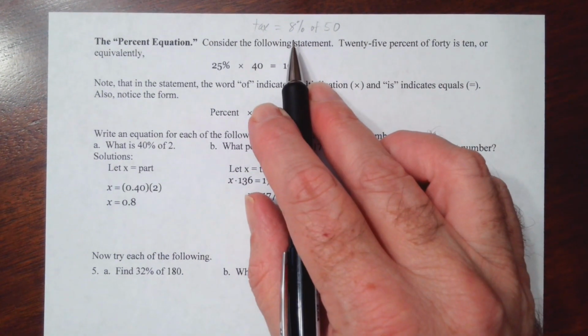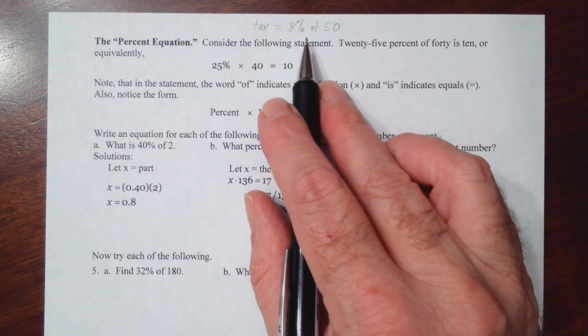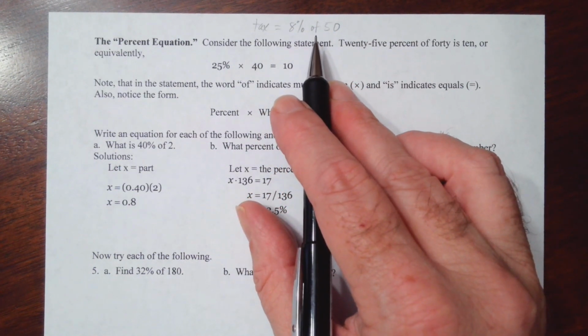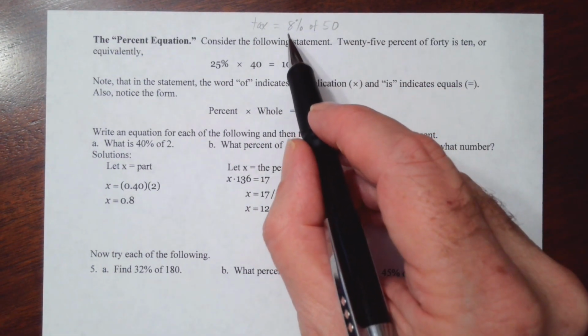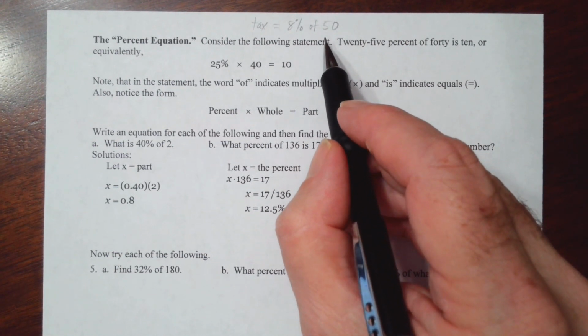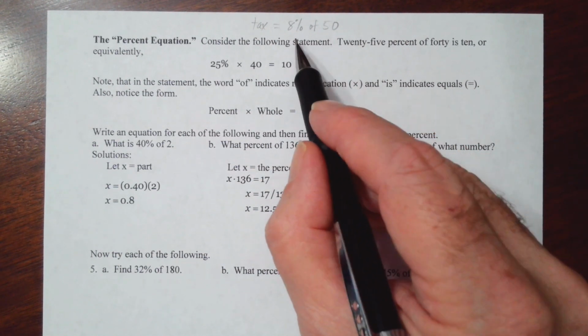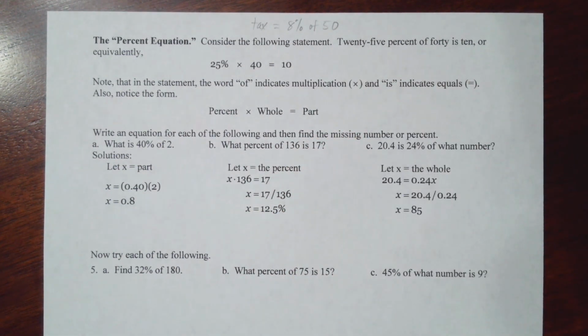We write the 8% as a decimal, and then we multiply times 50. It turns out that the word of indicates multiplication. An example of that would also be with fractions, like if this was a half of 50, we know half of 50 is 25. But you could also multiply 1/2 times 50, and you get 25 as well. So when you see of, think times.